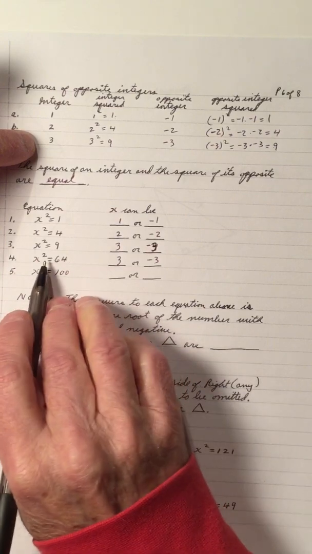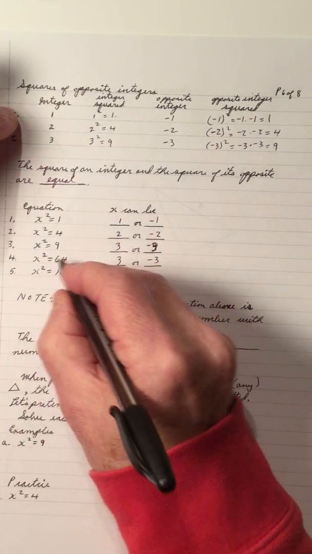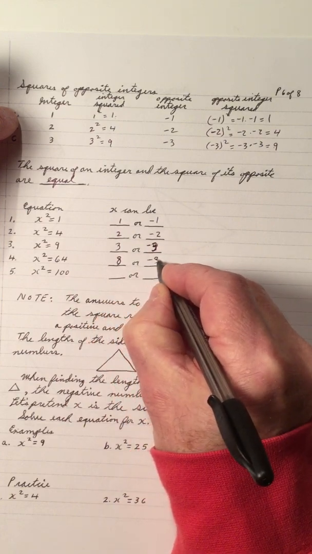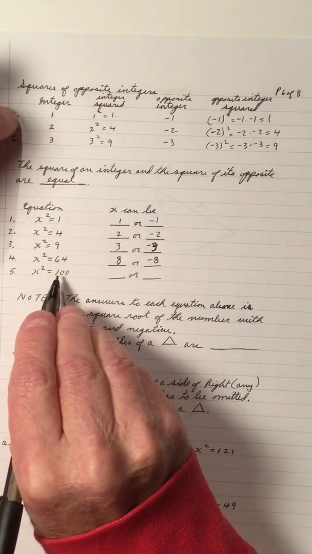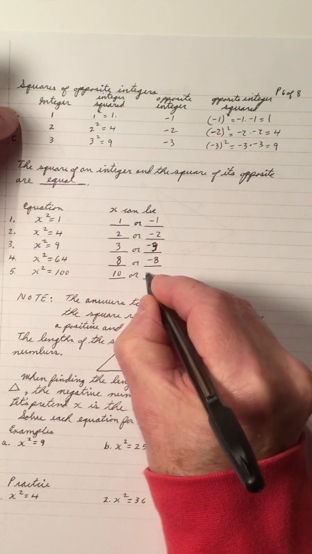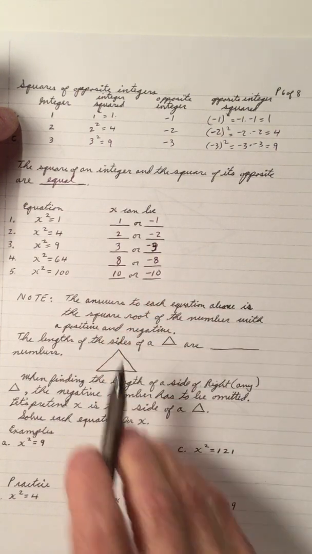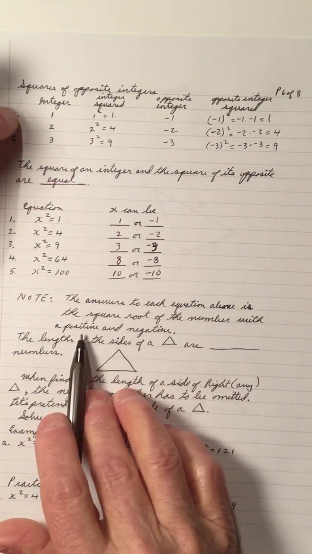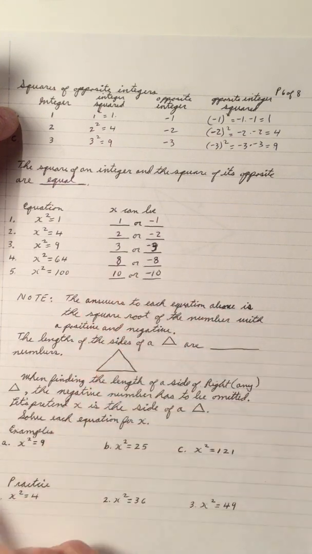What about if we have x squared equals 64? Now we know what number squared gives me 64. We say 8. So the opposite of that is negative 8. If x squared equals 100, then what two numbers will give me 100? One is 10, and the other one is negative 10. If you notice, the answers to each of these equations above is the square root of the number, with a positive and a negative. In other words, these are all positives and they're all negatives.